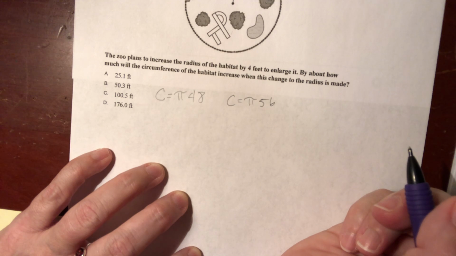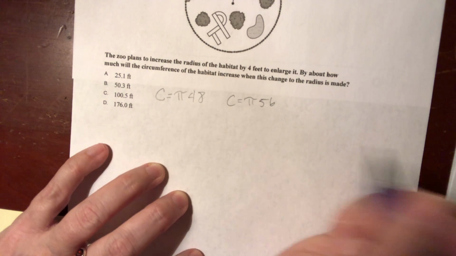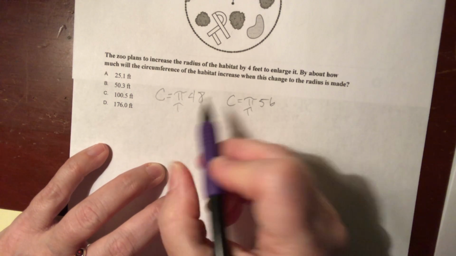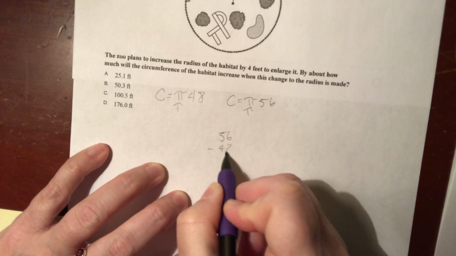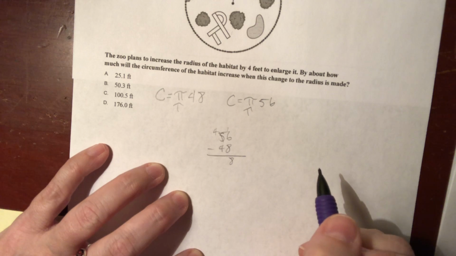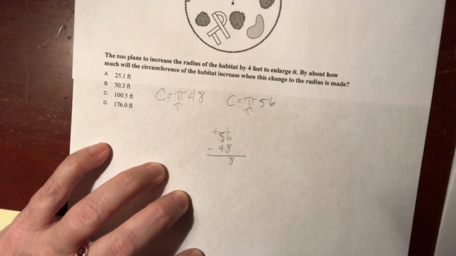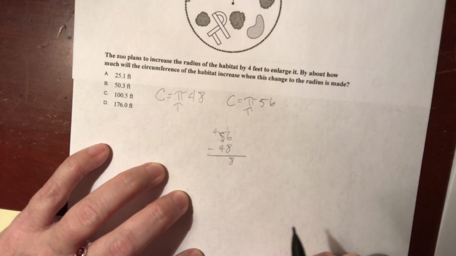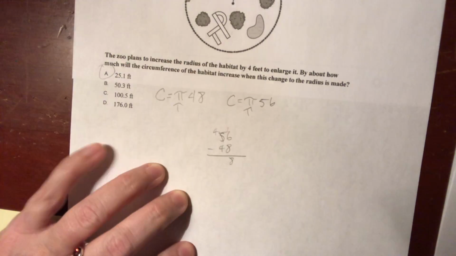And these are constants. So the difference between these, 8, times 3.14 is 25.1, which is the answer.